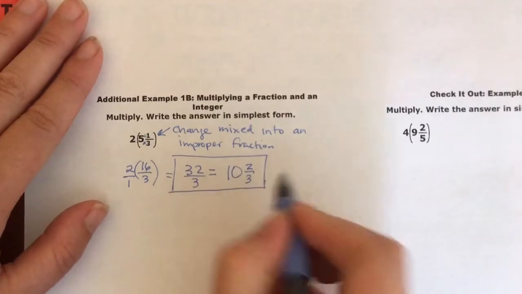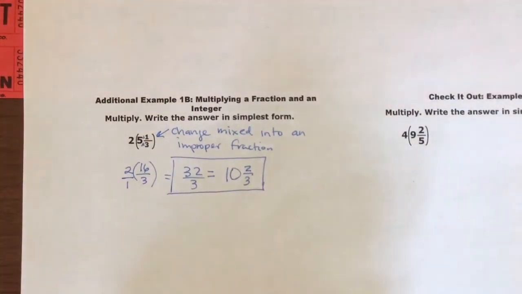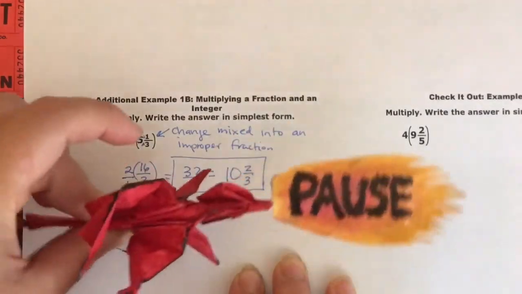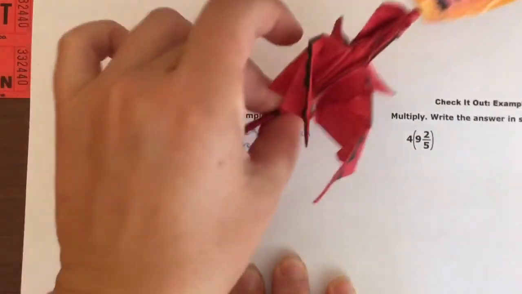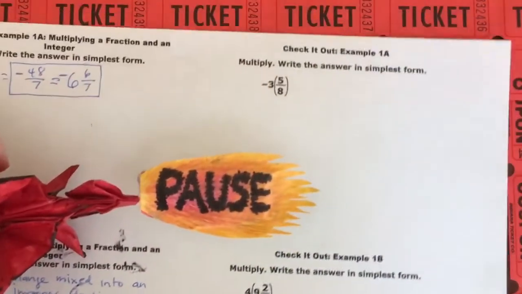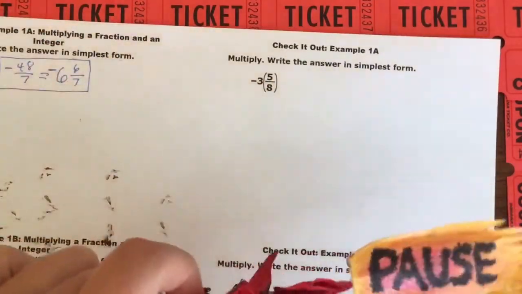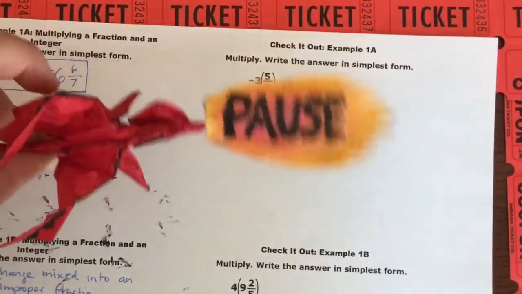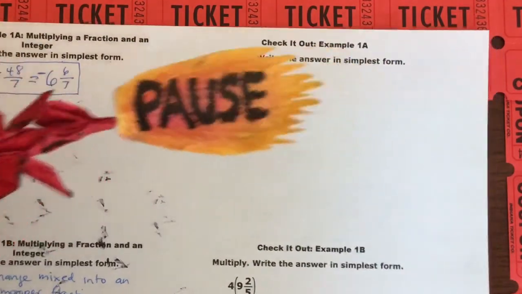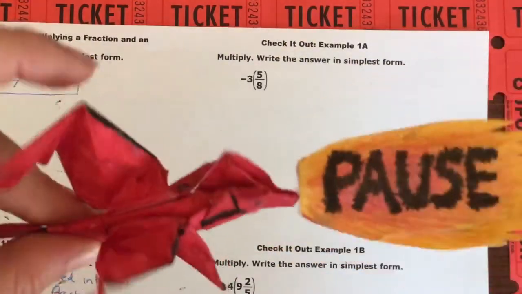So there you go. Okay, now it is time for our pause dragon. It is now time for you to pause. Here he is. Woohoo, there he is. It's time for you to pause, pause, pause. And you guys need to work out example 1A and example 1B. So pause your video. Oh, cute. There's his little paws. They're so cute. Pause your video, and when you get done with those, come back and check the answers. You can do it. Okay, bye.